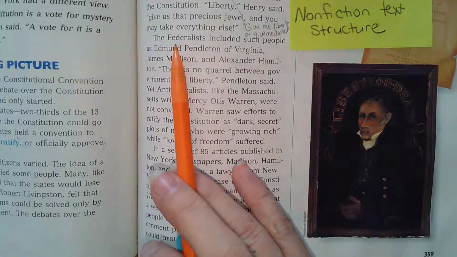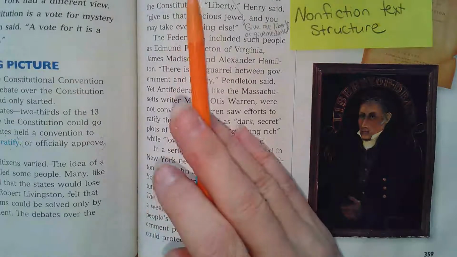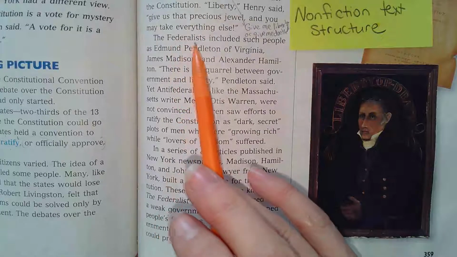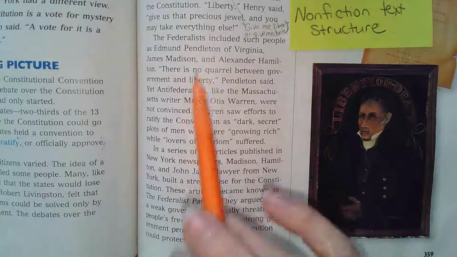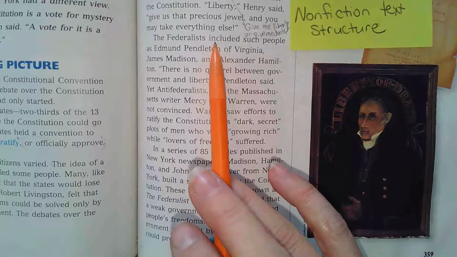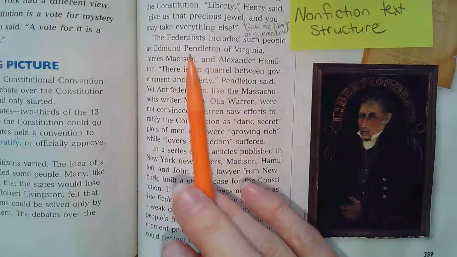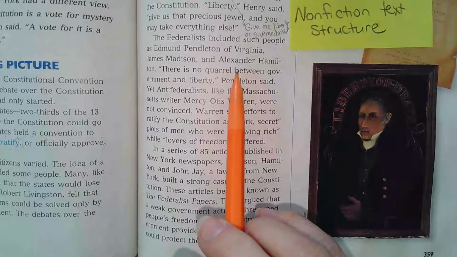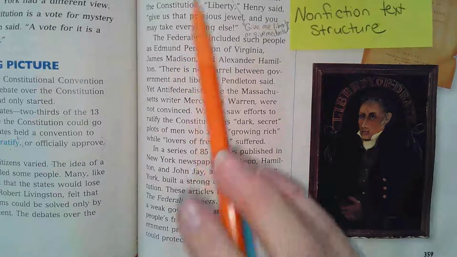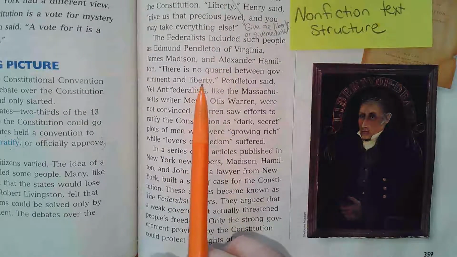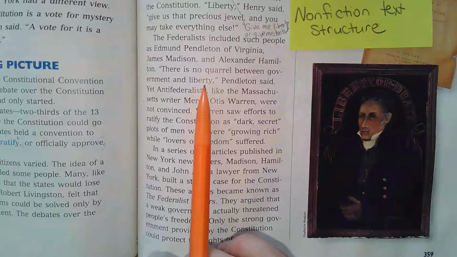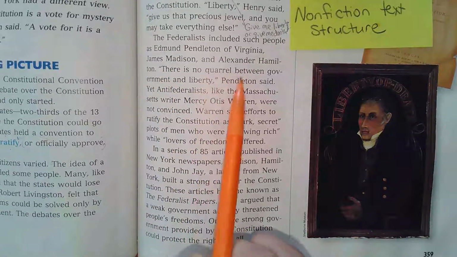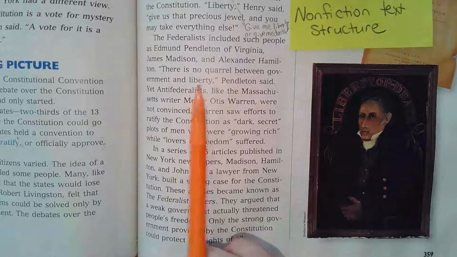The Federalists, well, right there's your biggest hint. Up here it talked mostly about the Anti-Federalists with Patrick Henry. Now it's going to talk about the other group. First of all, it's going to give you some names. They included such people as Edmund Pendleton of Virginia, James Madison, and Alexander Hamilton. Just like Patrick Henry had a quote about the Constitution, here is Edmund Pendleton's opinion of the Constitution. There is no quarrel between government and liberty, Pendleton said.